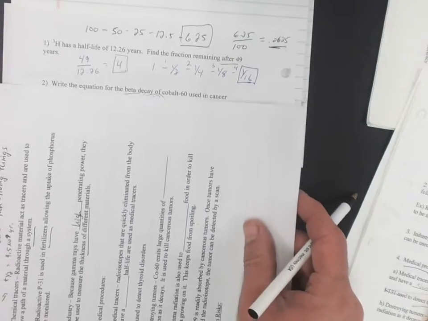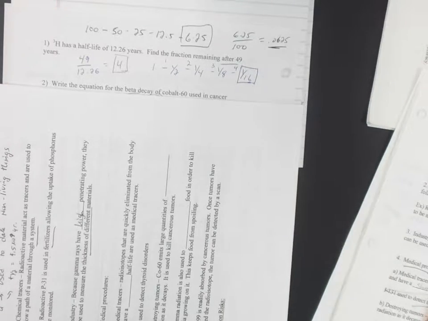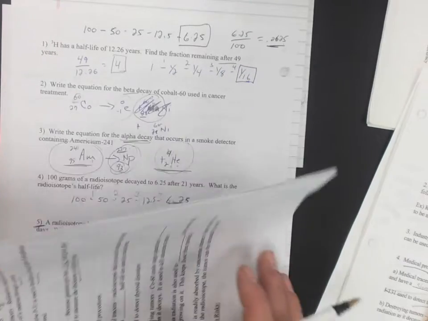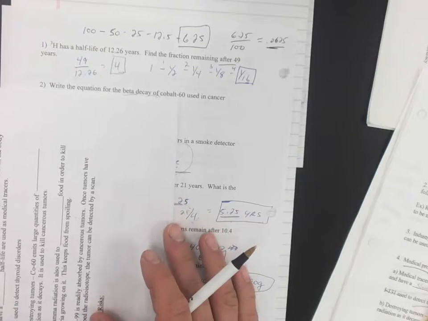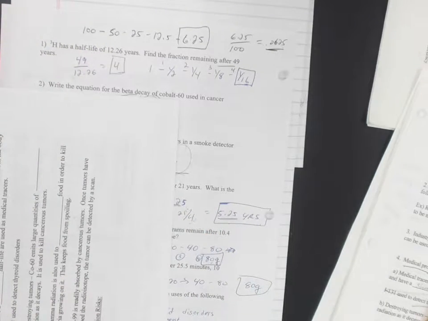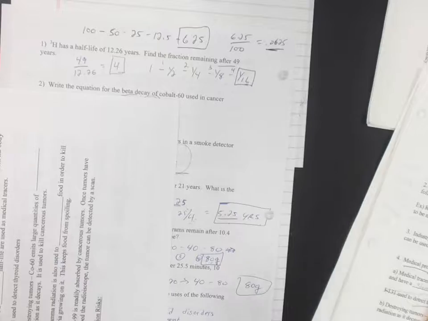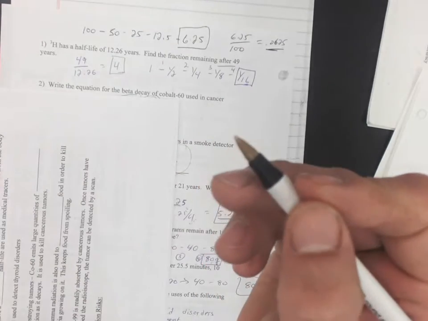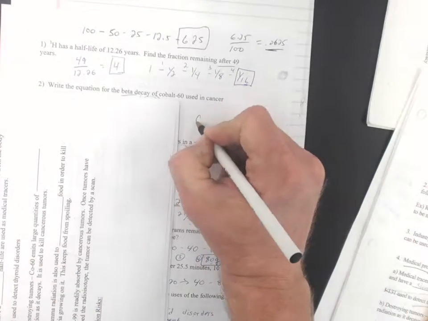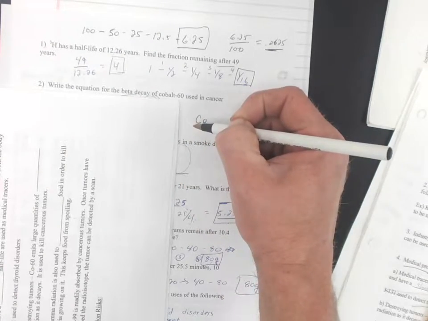Okay, how many people did not know how to do number 2? Faith came in, in the beginning here, and she's like, I don't know how to do this one, so I walked her through it, and I think you will find that you actually do. The question is where do you look? So Faith, it says write the equation for the beta decay of cobalt-60 used in cancer. What do I start with? Cobalt-60.